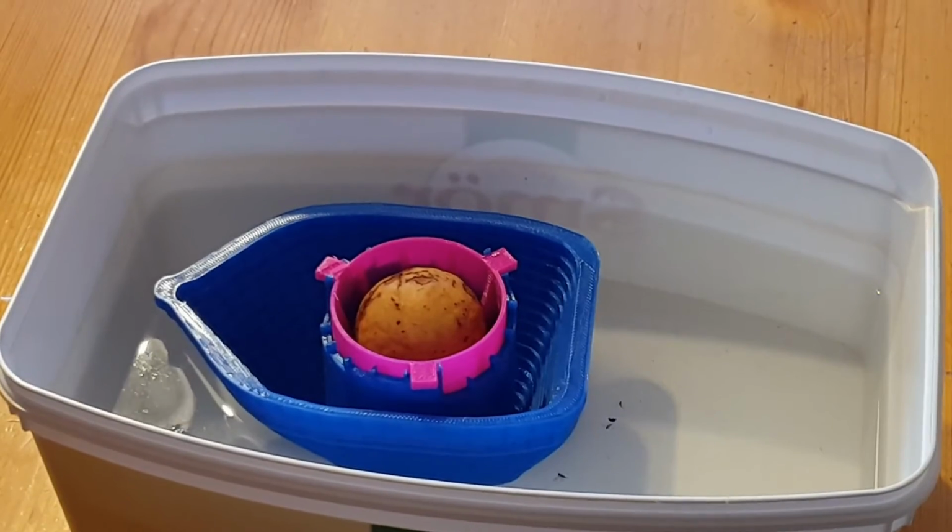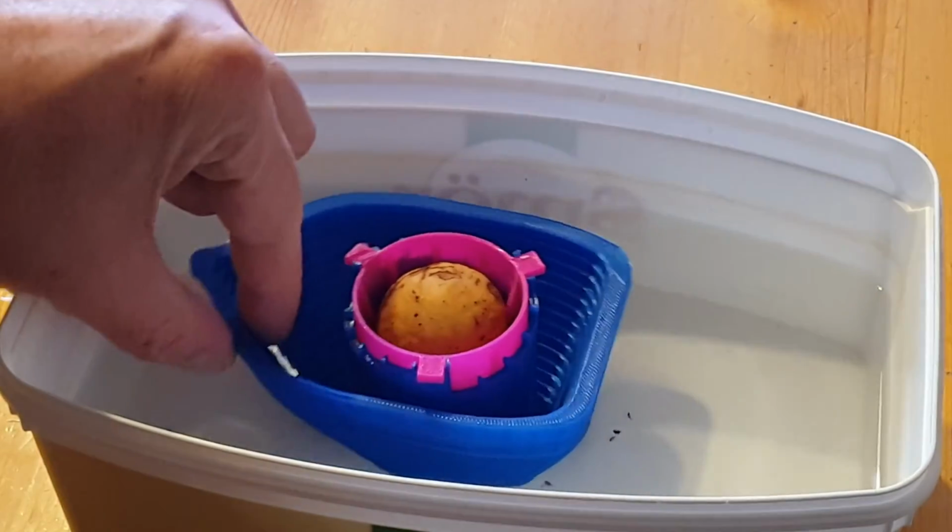Today I want to show you how I design 3D objects. Most people do it in programs like Fusion 360 or even Google SketchUp. I use OpenSCAD because I'm a programmer. I want to show you how this boat is created.